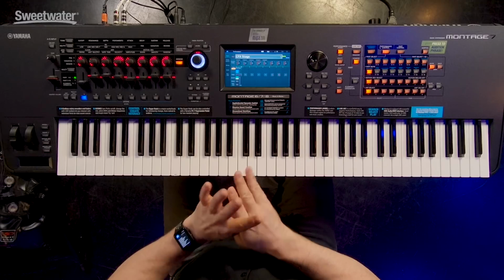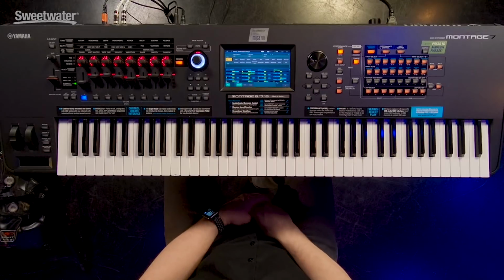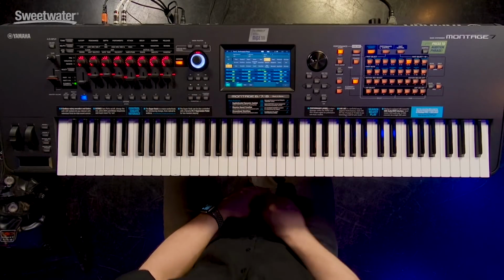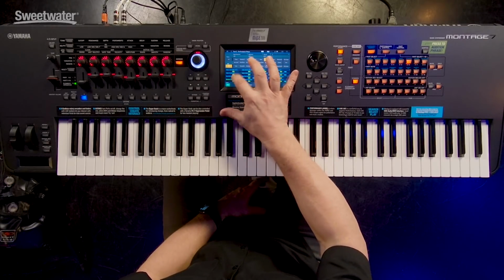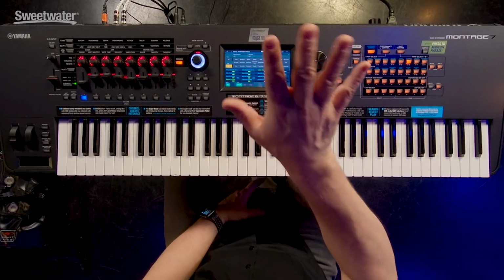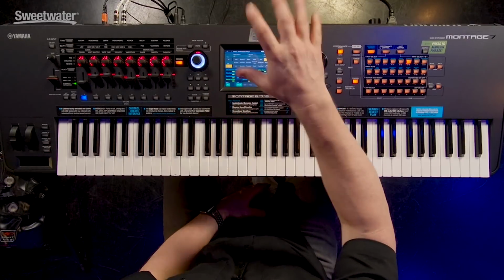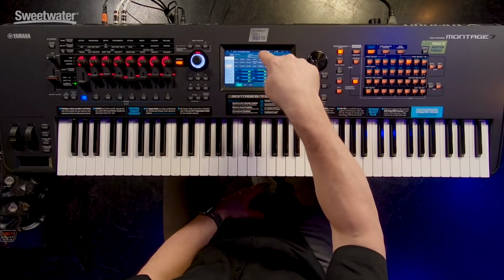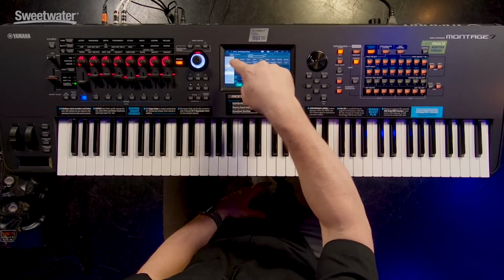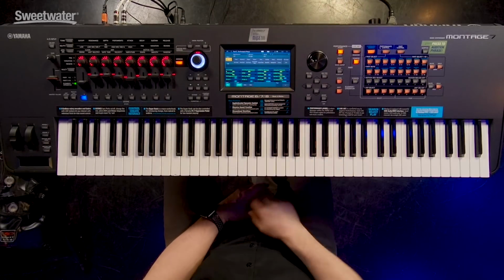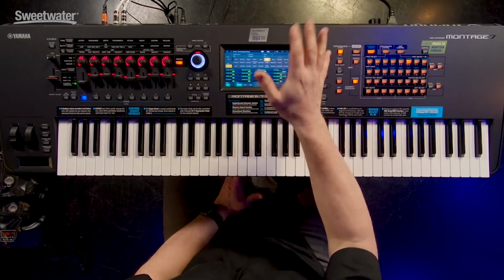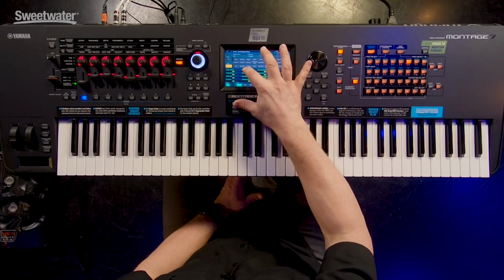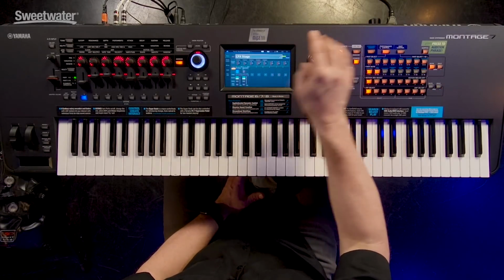So check this out. What I want to do first off is just select a string. So I'm going to go to strings and I'm going to grab a single part string called ballad strings right here. Little tip for you, if you want to see just single part performances, there's an attribute right here in the performance that you can say single, and all I see now are single parts. It's a nice, easy way to get around and find things. So here's the ballad strings that I've added.